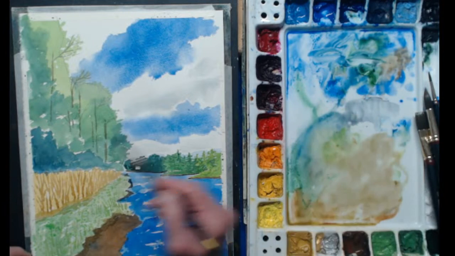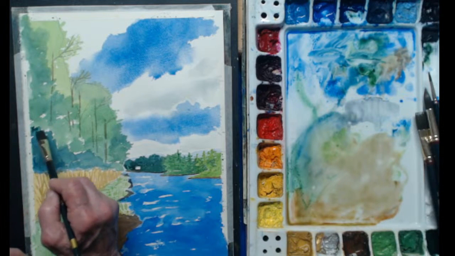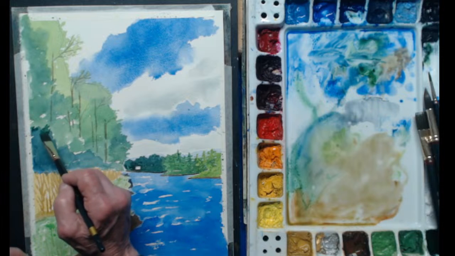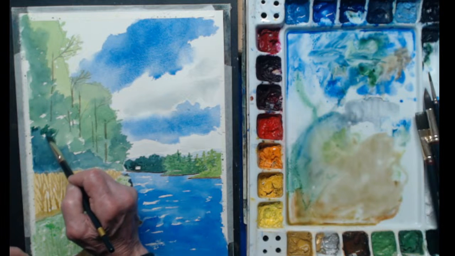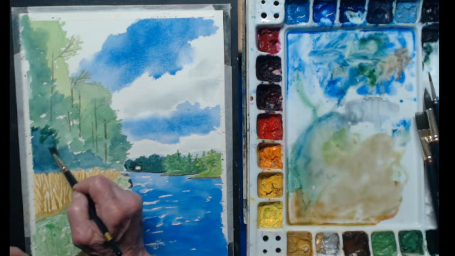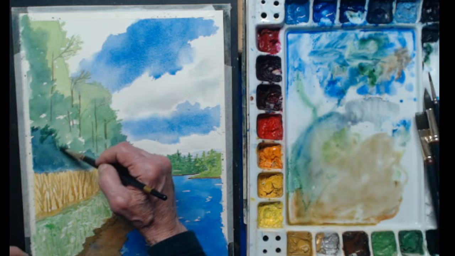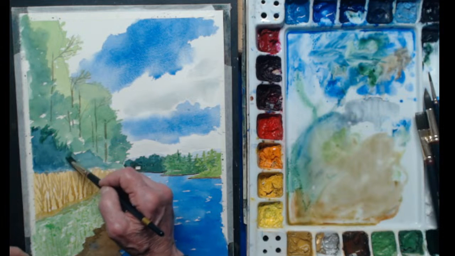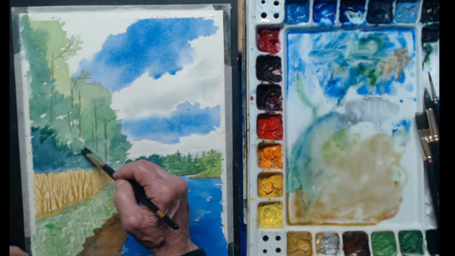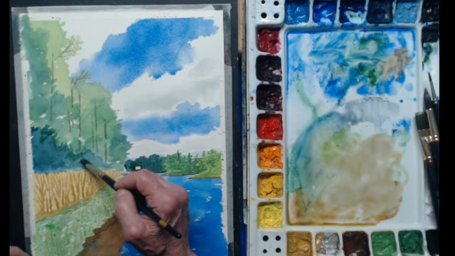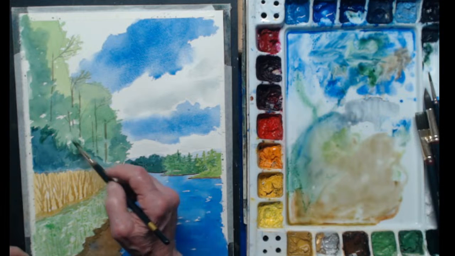And over the dark green, I'm going here now. I'm going to pick up some of these white areas. And these are more like bushes, so I'm going to have a little more definition here now. Showing some leaves and branches and so forth coming out of these darker areas.